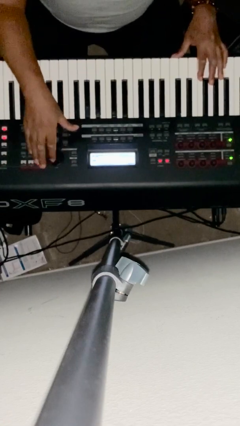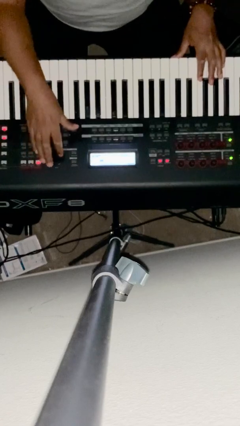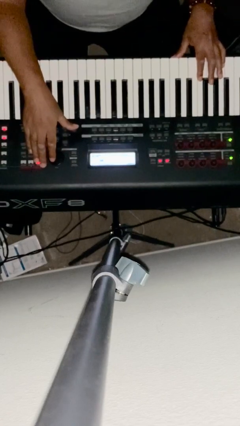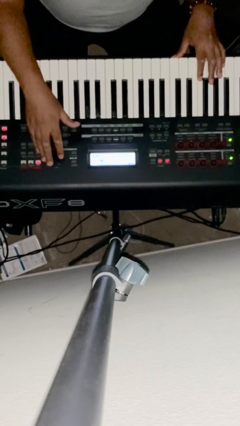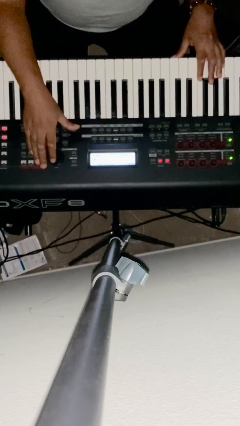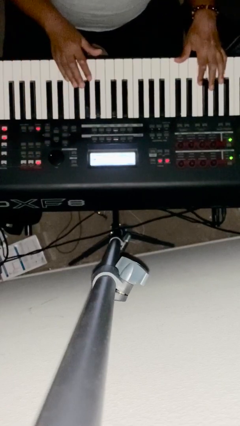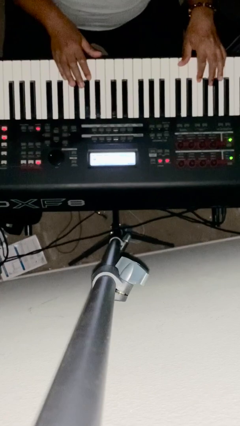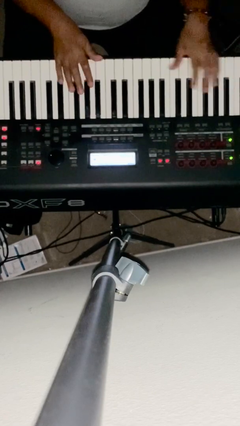Make sure this is definitely 127, and make sure it's 0 again, and then I'm going to make my changes. I'm going to take my crossfade and start moving it. There we go. So I can press it softly, and there you go. So that's velocity.